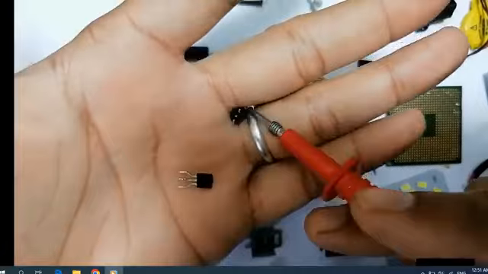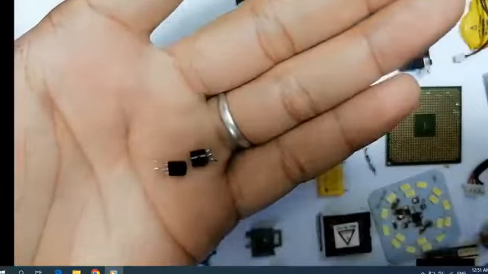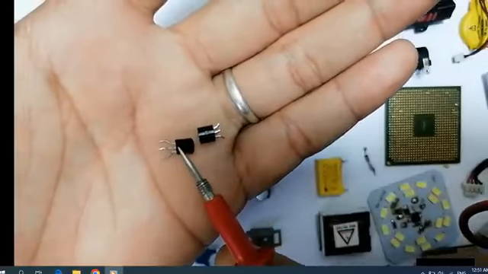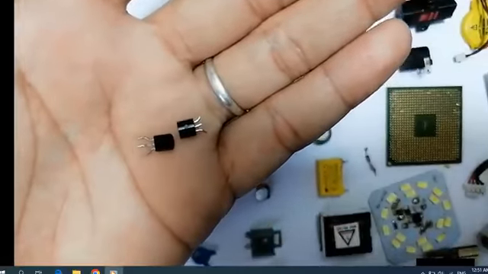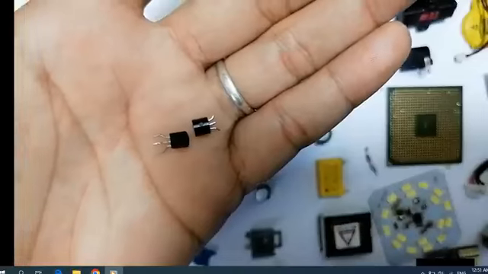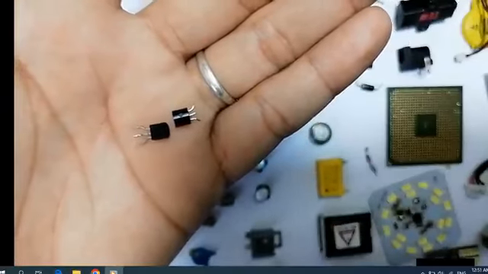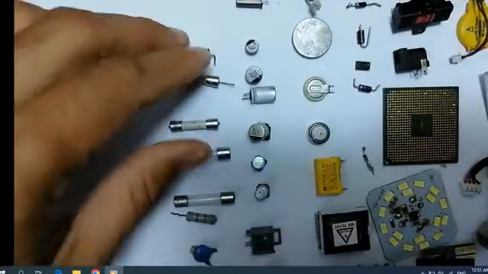Then we have here transistors, okay? These are transistors, not MOSFETs. The transistor has the base, collector, and emitter. Okay, and of course, I'm going to show you in the next lecture how to test the transistor, how to identify the collector, how to identify the emitter, etc.